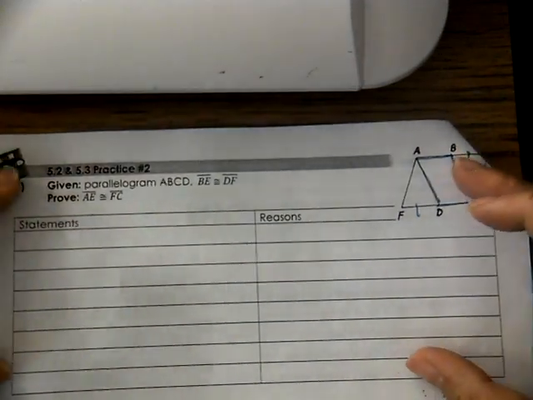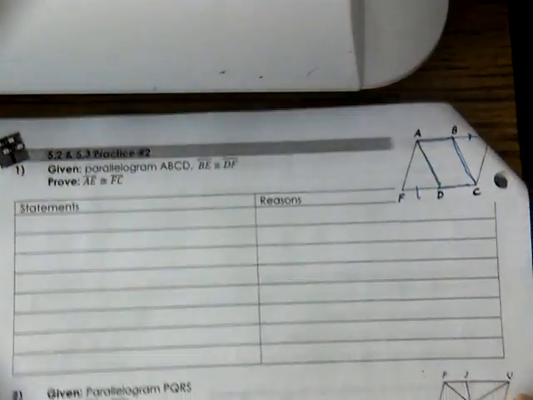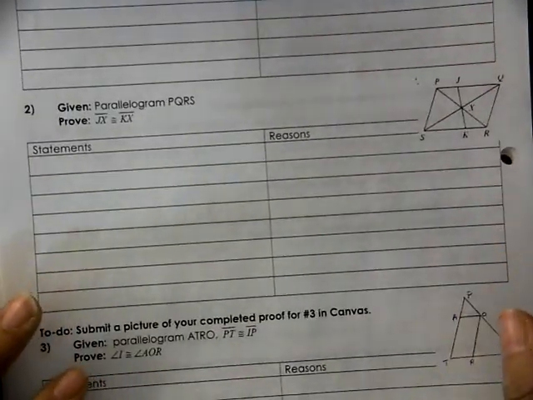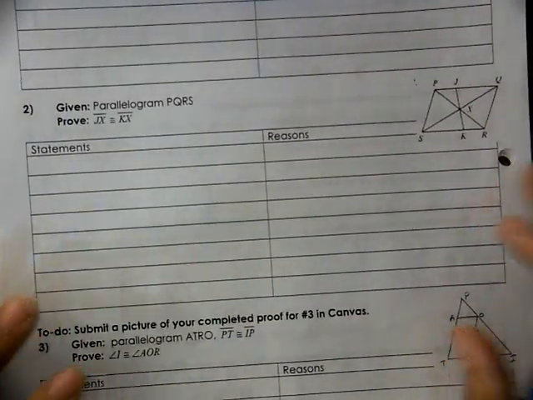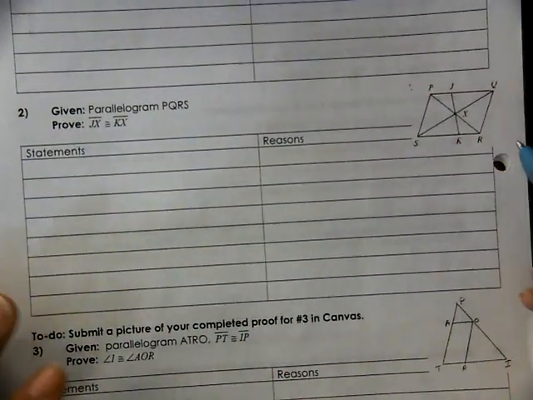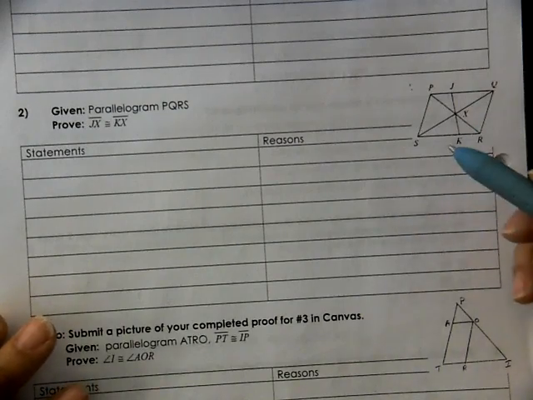So again, if you want to come back to number 1 and try it out, let's go through number 2, because there is something similar to number 2 on the homework, and on the quiz. There'll be one proof on the quiz that is more similar to number 2, and then even the test. Okay, so it starts with telling us that it's a parallelogram PQRS.